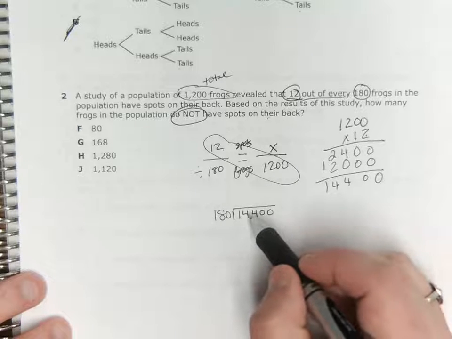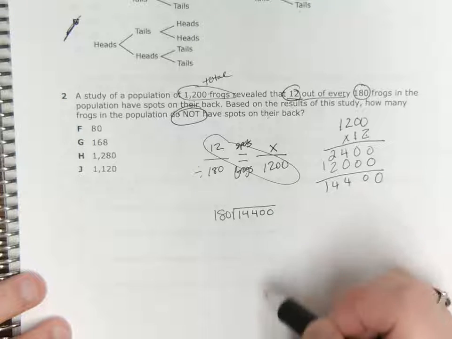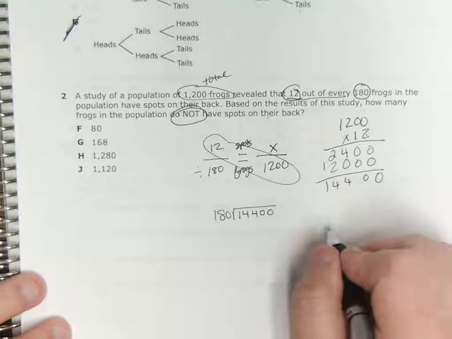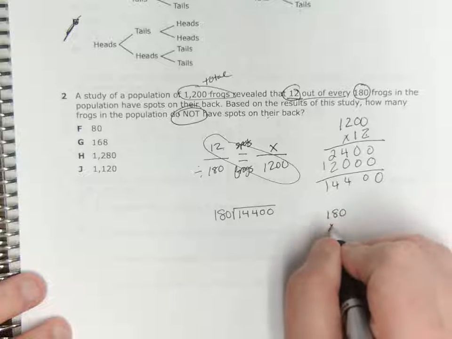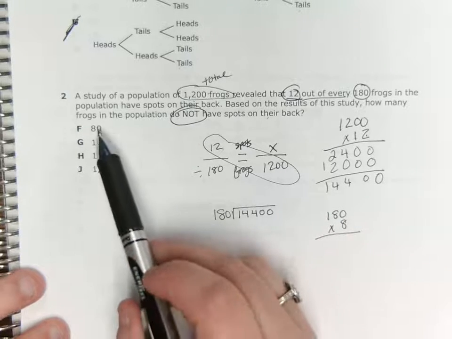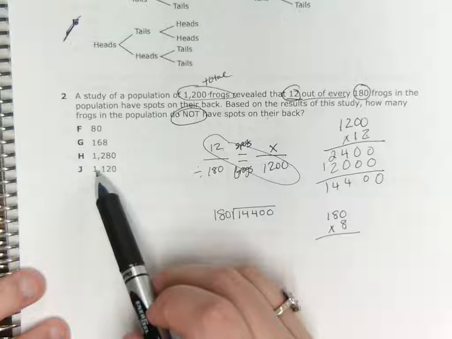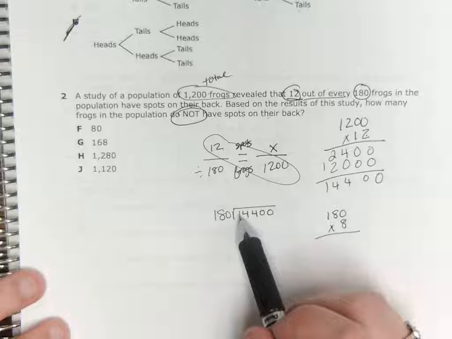Okay, it can't go into 1, 14, 144, so it's going to go into 1,440. So let's try 8 first. So I'm going to try 8 first because all of these start with an 8, a 1, or a 1. So I'm going to start with an 8 first.